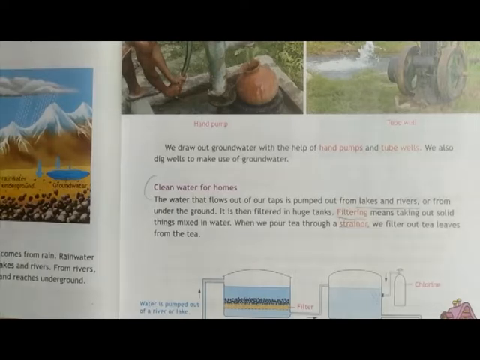The first process, when the water has been pumped, is that it is collected in a huge tank, and then the collected water is filtered. What do you mean by filtering? Filtering means taking out solid things, the unwanted things which are present in water. They are separated. That is called filtering.